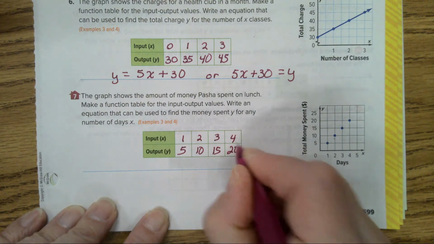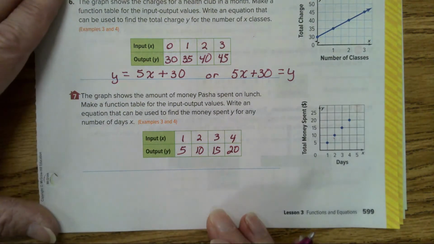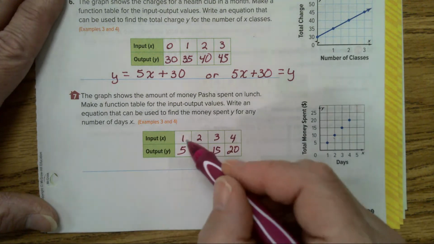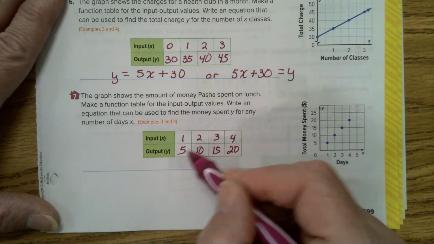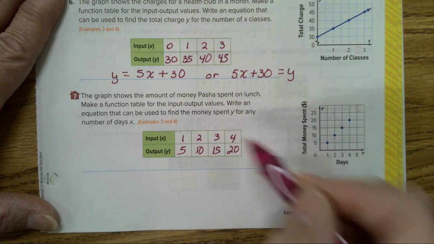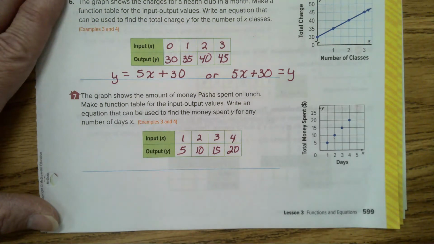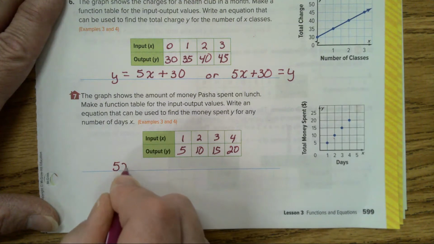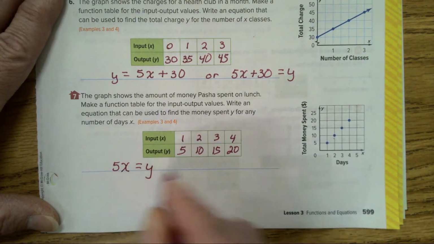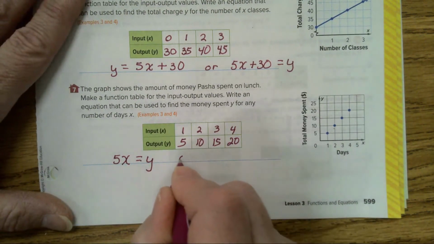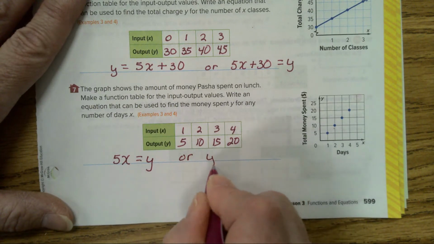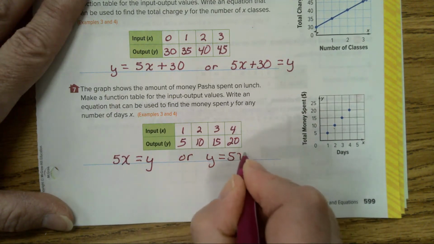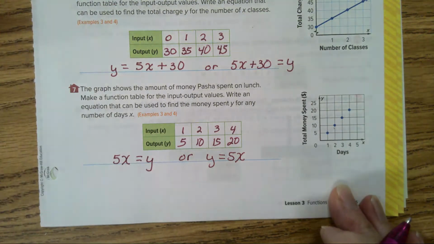Okay, now let's see. The rule is easier on this one, or the equation. How does a 1 turn into a 5, a 2 turn into a 10, and so on? What is it, kids? Right. So, 5 times x equals y, right? Or, what's another way to write it? There. Write them both down so your eyes are familiar with both of them, and your brain is like, oh, this is the same thing as that.